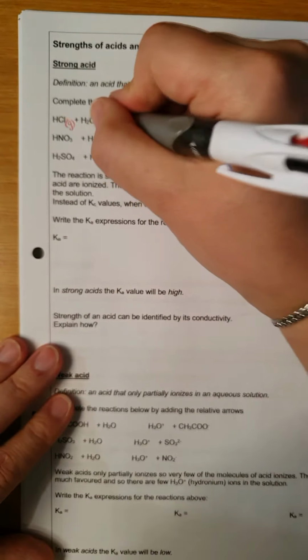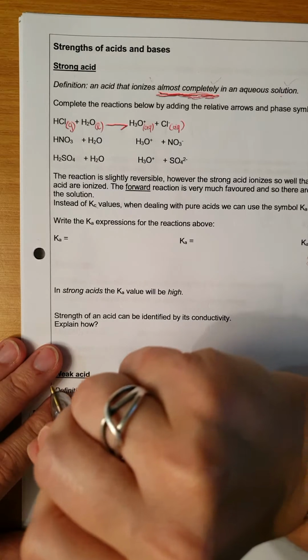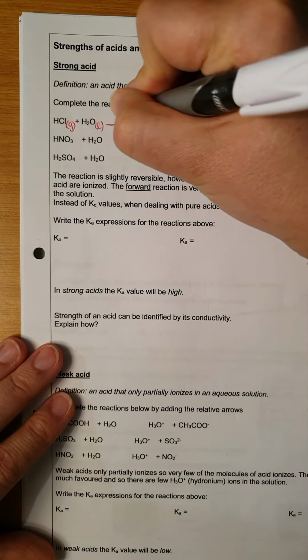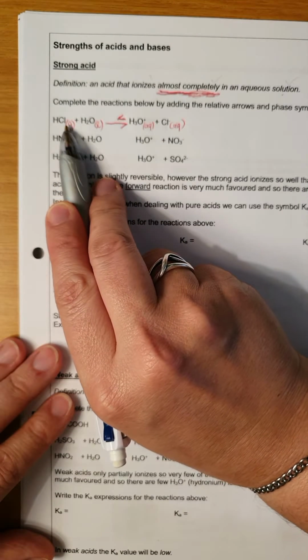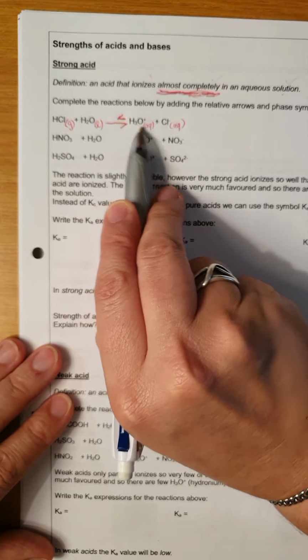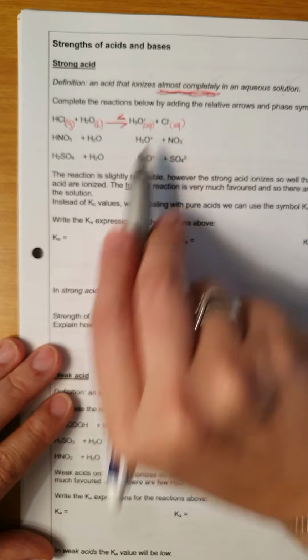Okay, so now because it nearly completely ionizes, I'm going to have a big arrow going forward and a little arrow going in reverse. So that shows you that it could make some HCl molecules, but on the whole there are a lot of ions in the solution. So most of the HCl in water has become hydronium ions and chloride ions. Again, for this one we're going to have a large forward reaction with a small reverse.